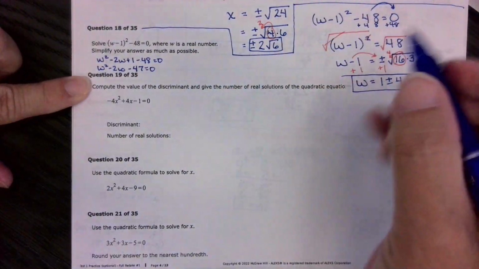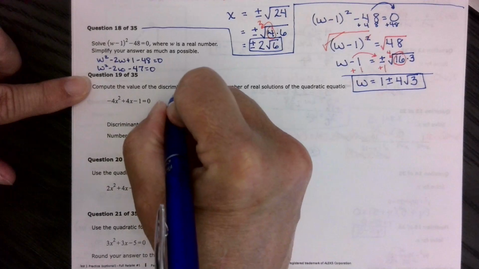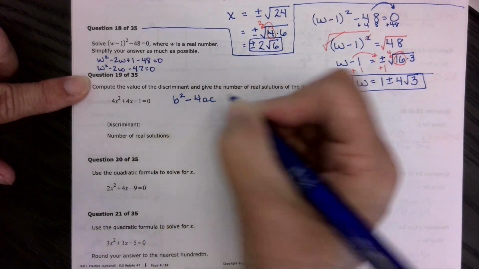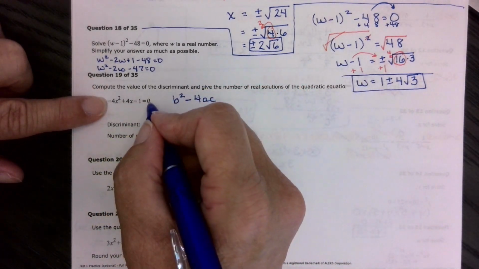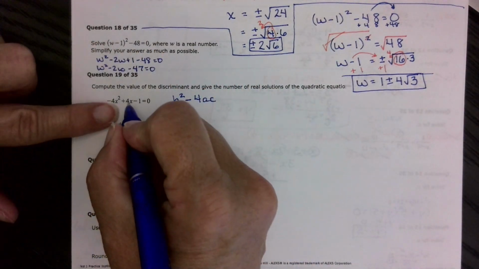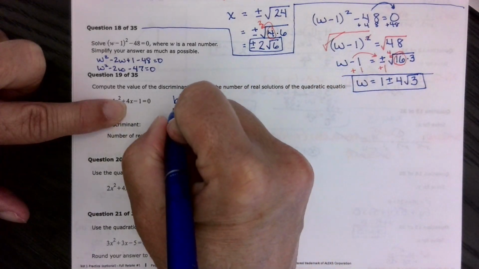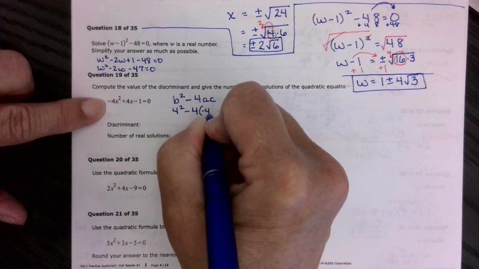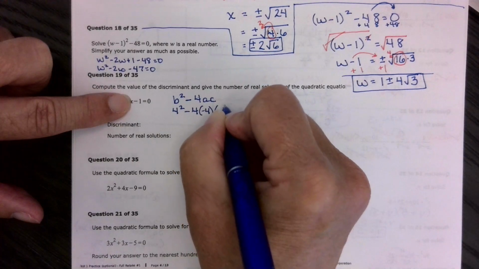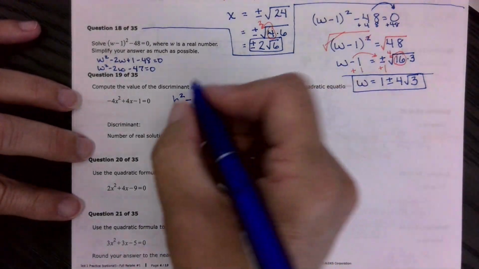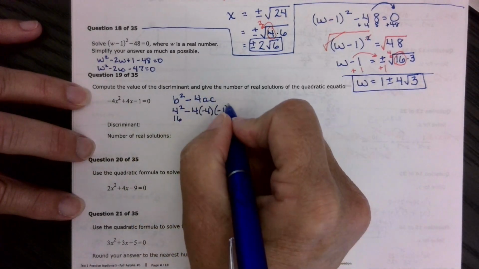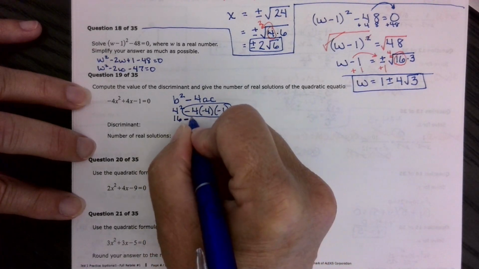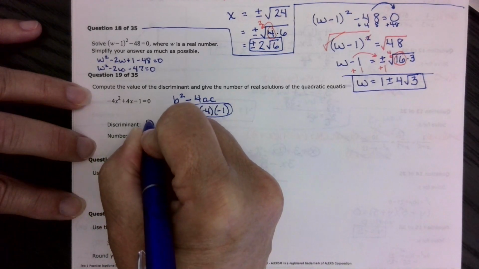Discriminant is this part of the quadratic formula, what's underneath the radical, b squared minus 4ac. So this is set equal to 0, so that's good. My b is 4, so I'm going to say 4 squared minus 4 times my a, which is negative 4, times my c, which is negative 1. So this gives me 16. 3 negatives give me a negative 16, which gives me 0. So my discriminant is 0.